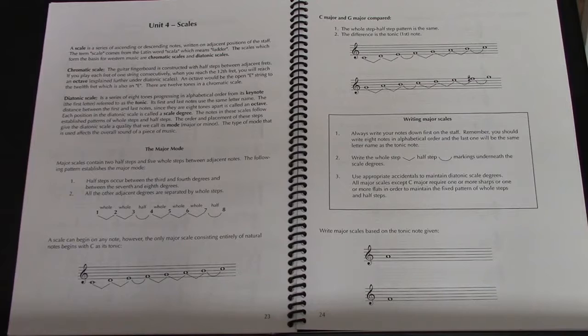And I decided to go ahead and start with the major scale first because it's the easiest type of scale to describe. Now there are two different kinds of scale primarily. The chromatic scale, which we talked about, is just half step after half step, one half step after another. And so generally there's no key associated with a chromatic scale since it encompasses all notes.